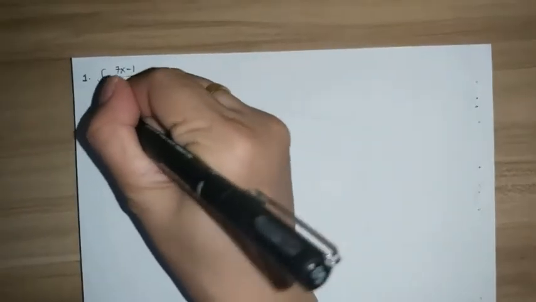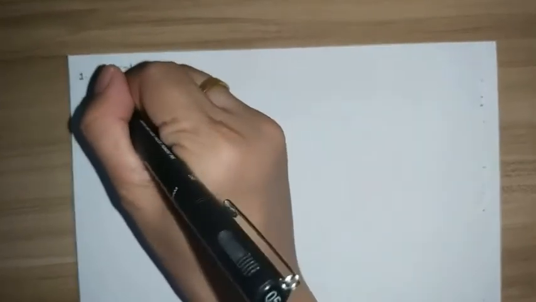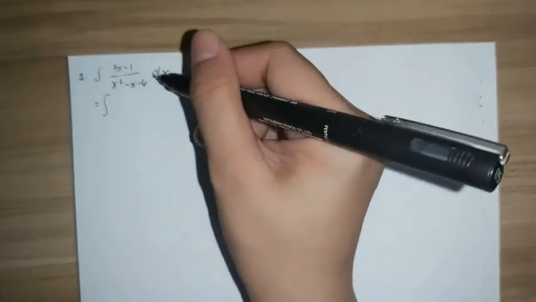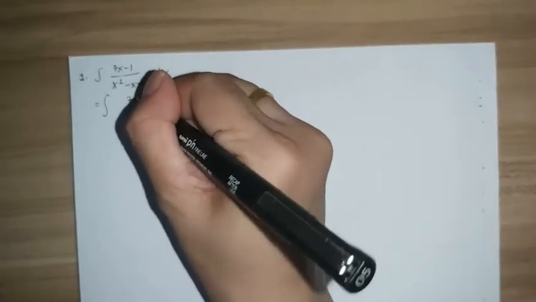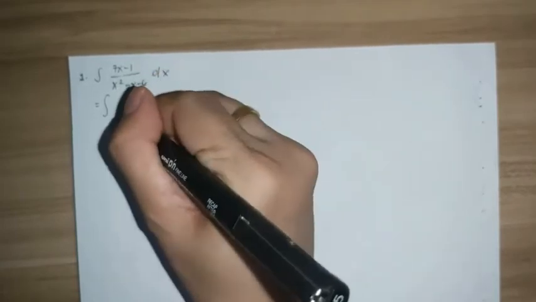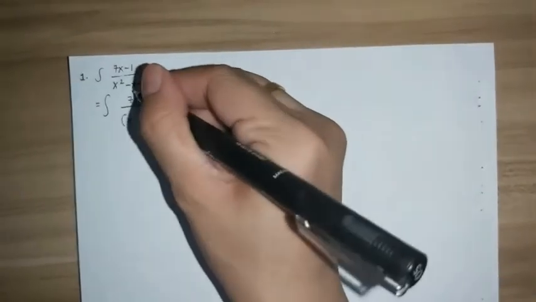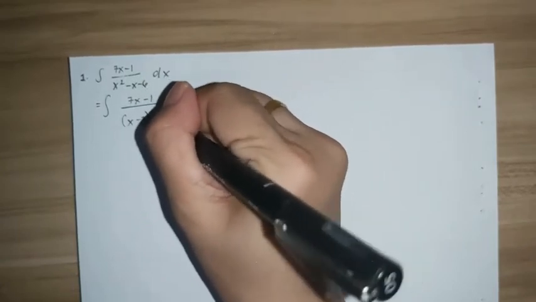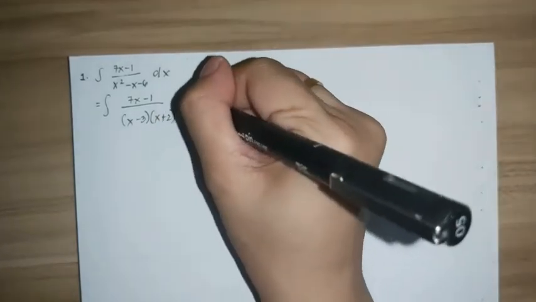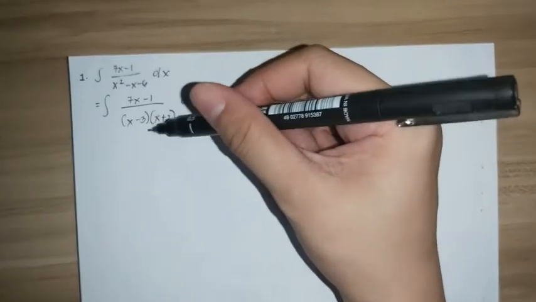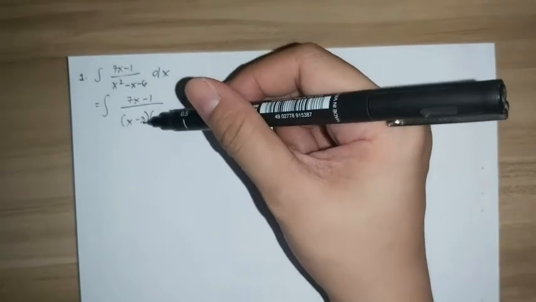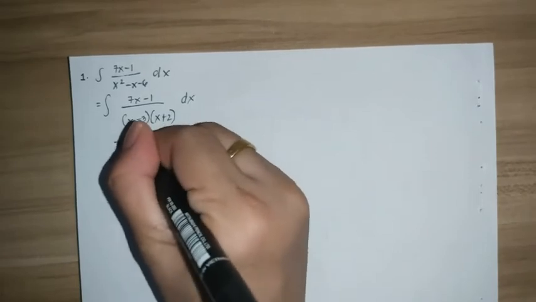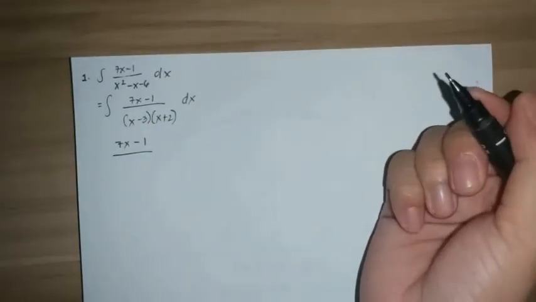So if we will try to change our denominator to its factored form, we have (x minus 3)(x plus 2) dx. Tama ba? Ito x squared, 2x. Okay. So with this, we will need to have the partial fraction.